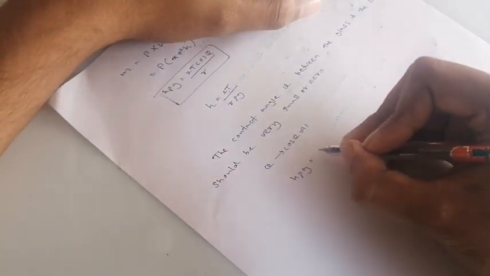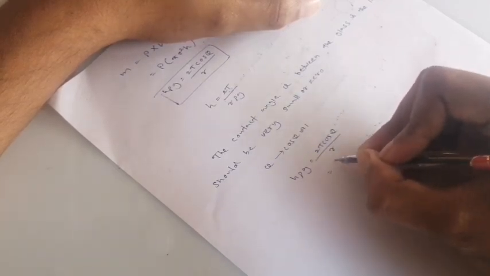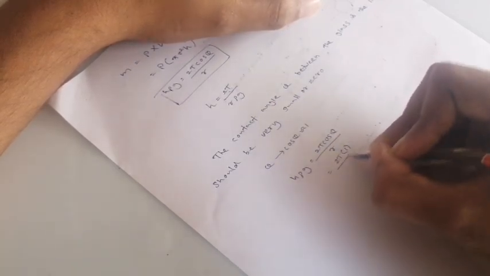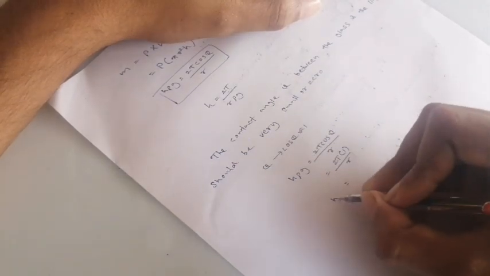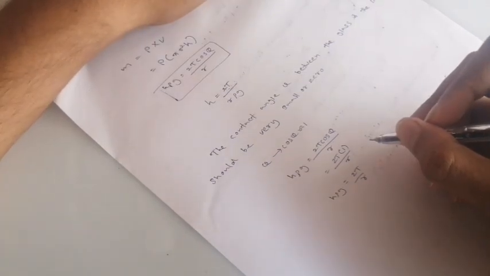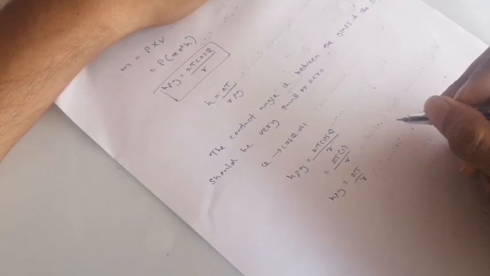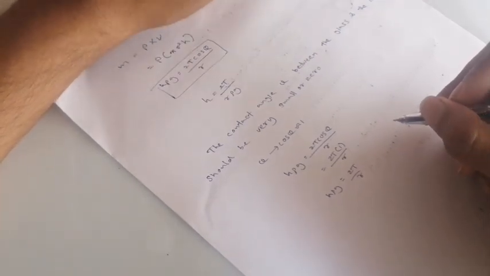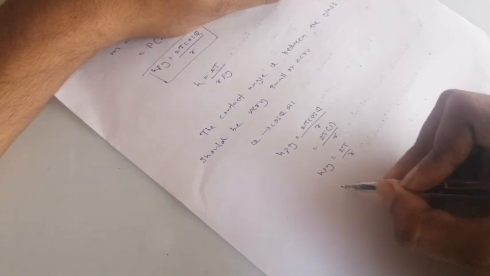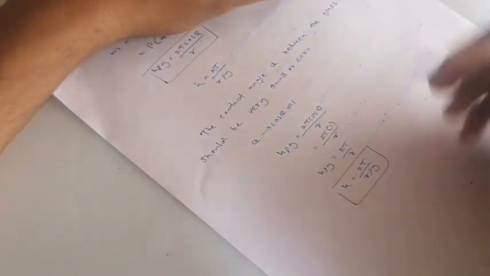Now cos theta equals 1, and h rho g equals 2t divided by r. Now solve by dividing both sides by rho g. h equals 2t divided by r rho g. This is the final answer for the third question.